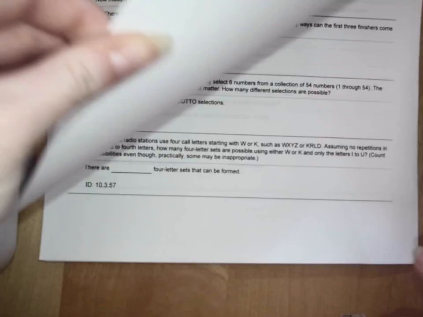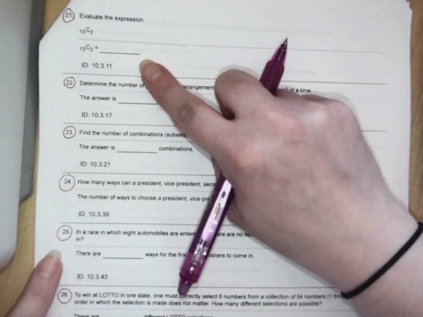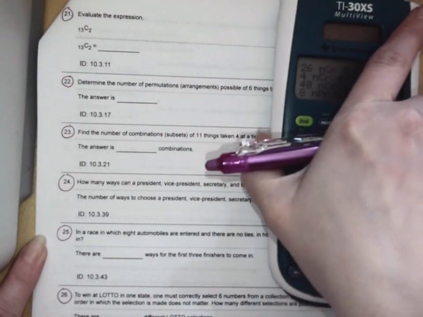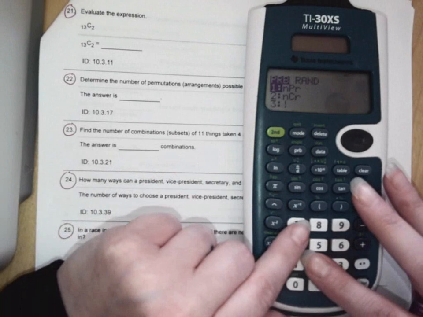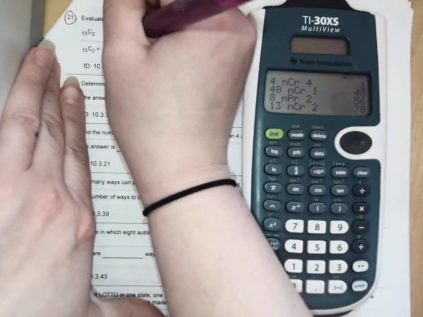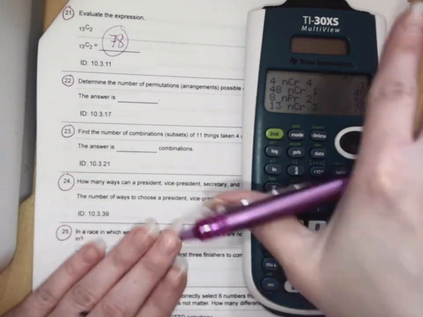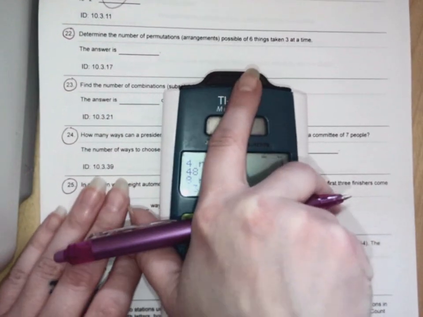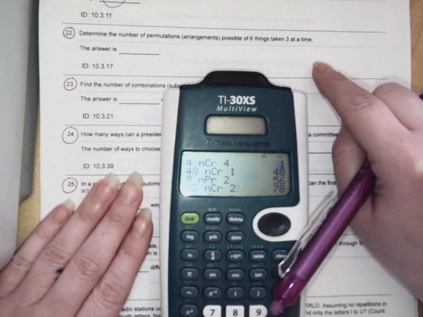All right. The next one, number 21. We're going to do the same kind of thing, except I'm going to use combinations. So 13 combination 2. I get 78, and that's all I have to do. For 22, it says, determine the number of permutations or arrangements possible of 6 things taken 3 at a time.